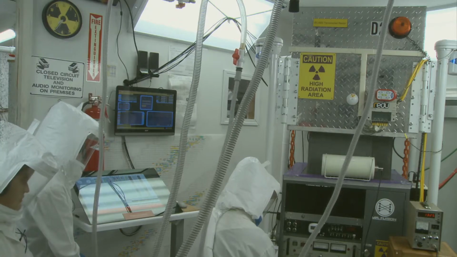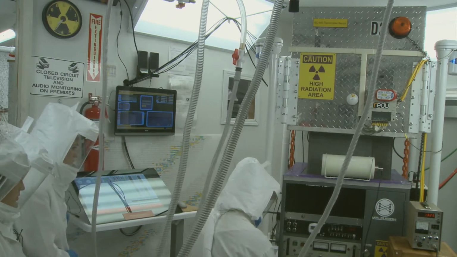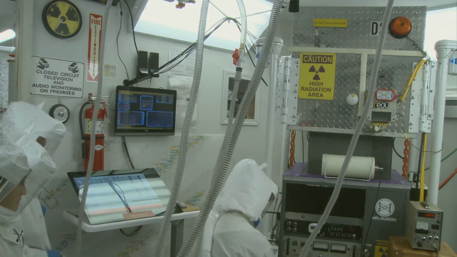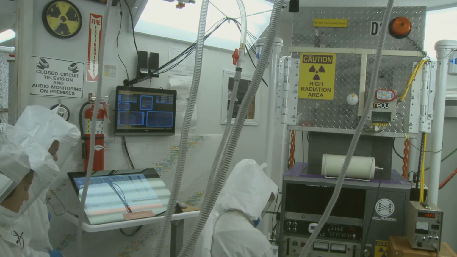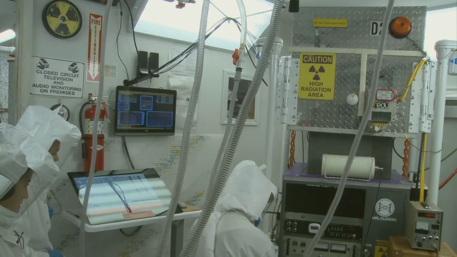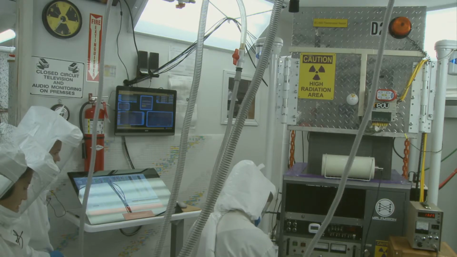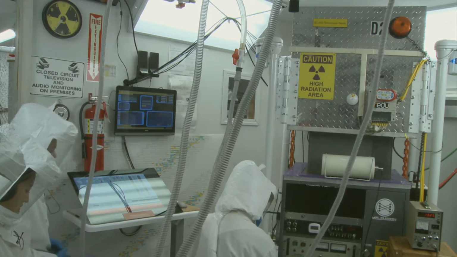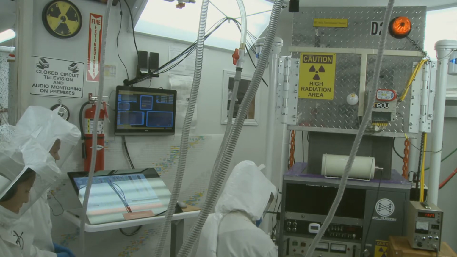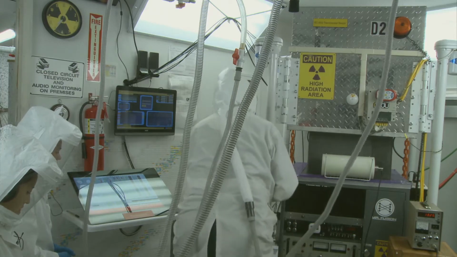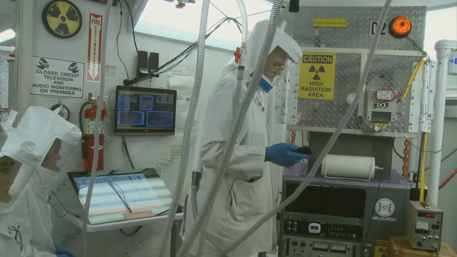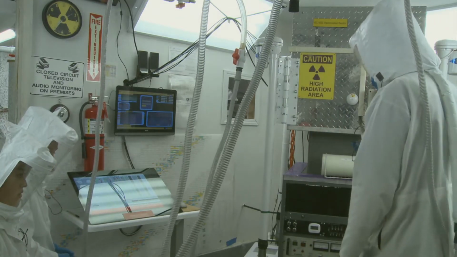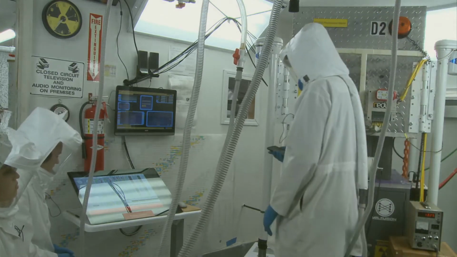I'm turning on the refrigeration before I turn on the plasma so I can get a head start on it. I just set it for about 59 degrees, so it will start down.